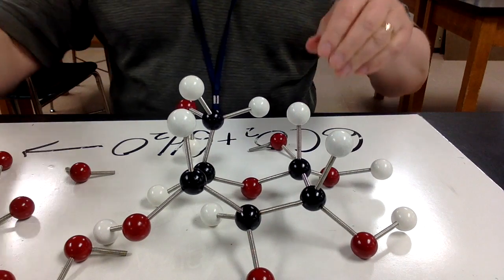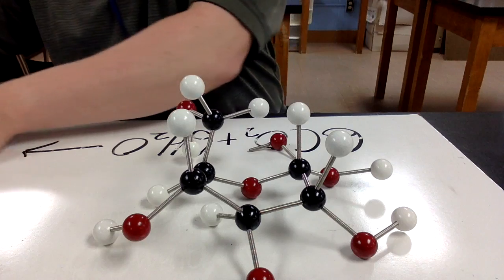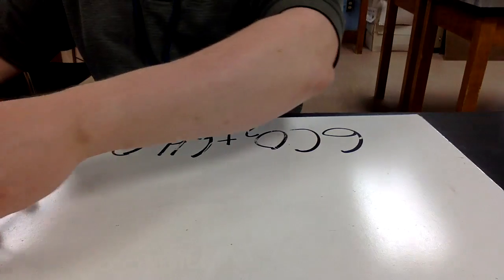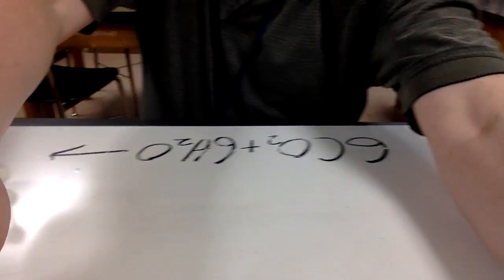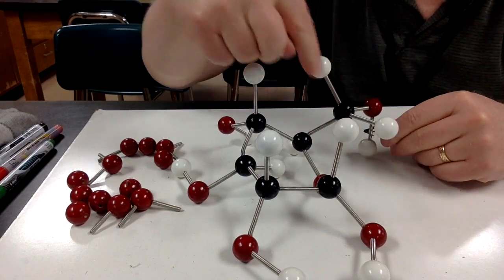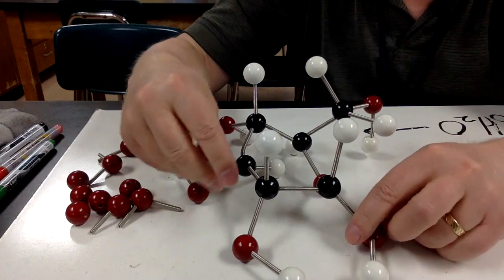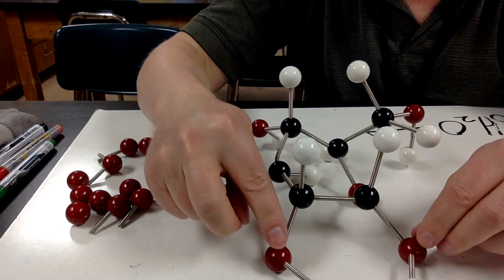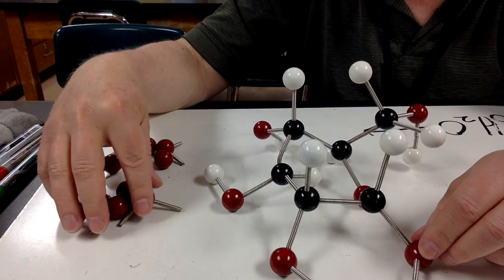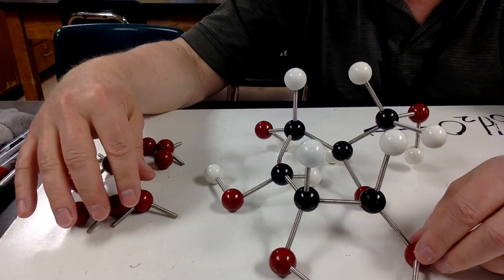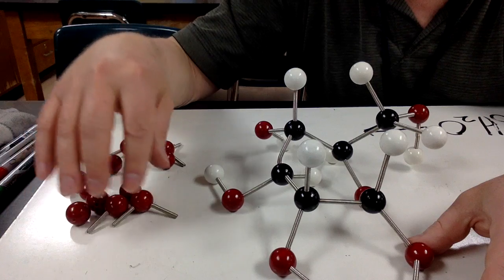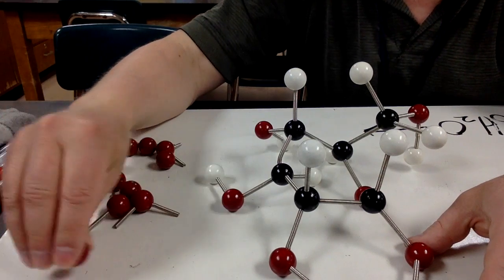We now have a complete glucose, and we'll get a good shot of what my models look like right now. So a complete glucose, I've used all of my carbons, all of my hydrogens, used all of the oxygens that, remember, came from carbon dioxide, but carbon dioxide lost a few, and hydrogen lost a lot. So, okay, we're good. And now you see these leftover oxygens.